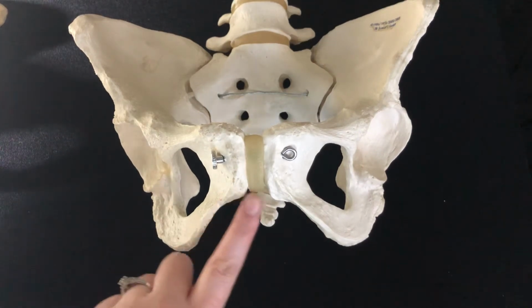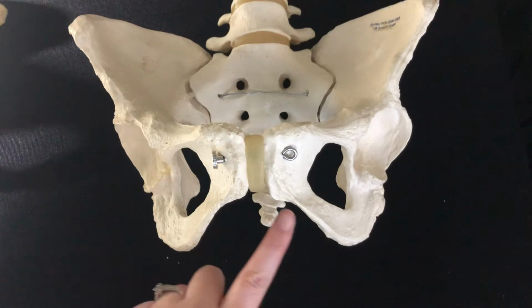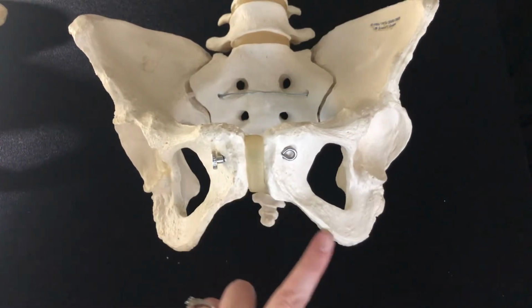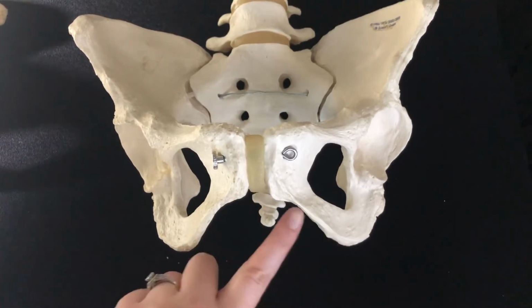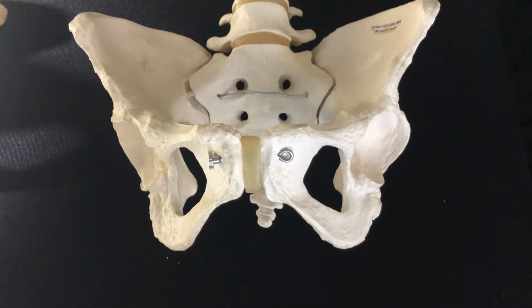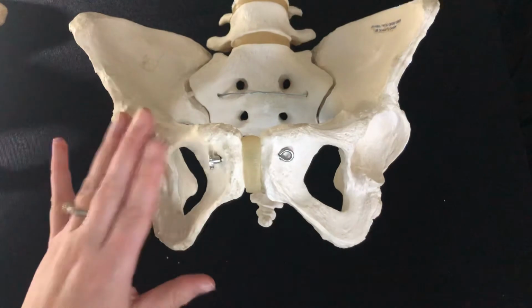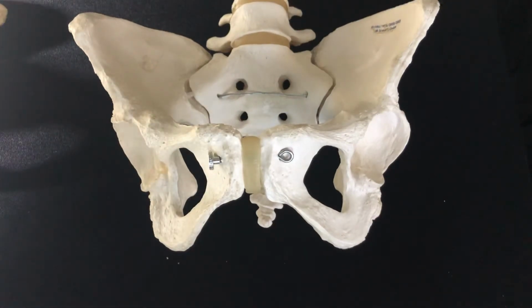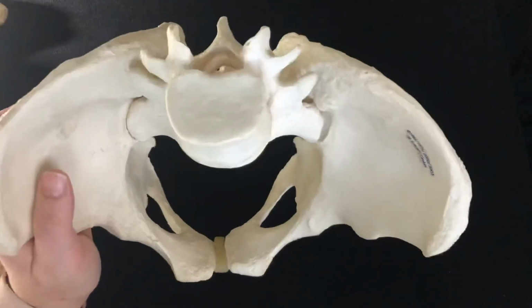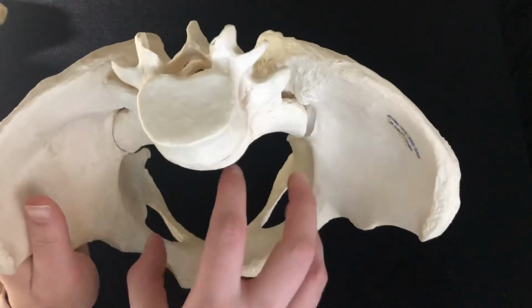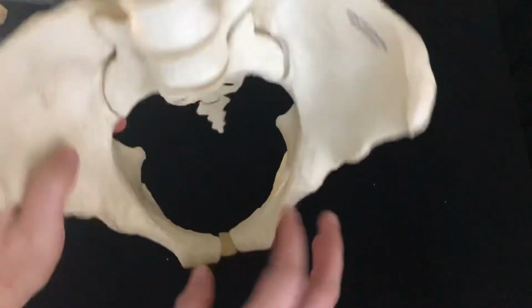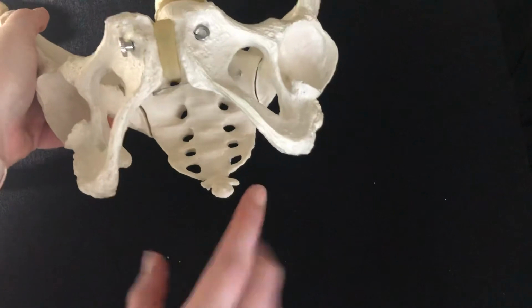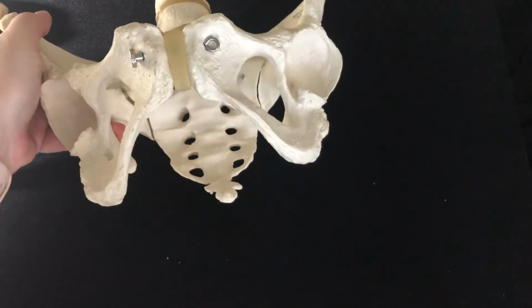If you have an obtuse to right angled pubic arch, we would call that a female. If it is an acute angle, it would be a male. So in this one, we're looking at a female pelvis. Now, the pelvic inlet is basically the opening into the pelvis from the inside. The pelvic outlet is the opening from the inside to the outside.